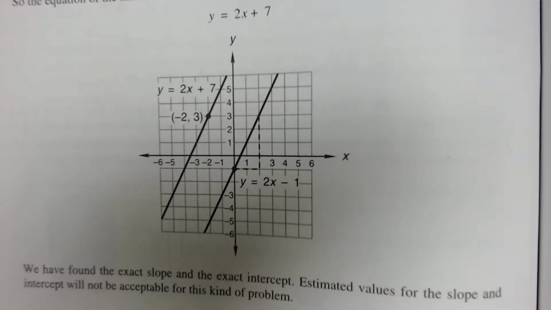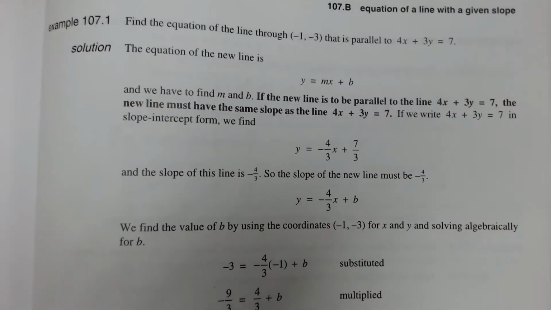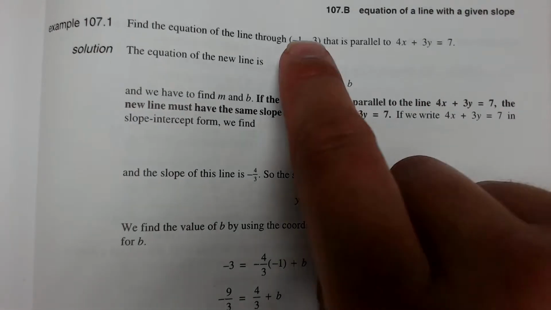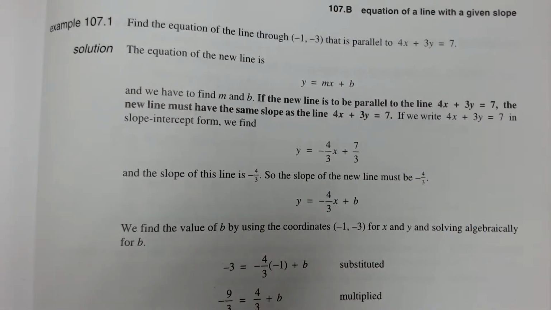That's a bit of knowledge that you need to know, learn, and memorize. And we use that knowledge to help us find the equation of a line when we can find the slope. So we'll look at this problem here. They say find the equation of a line that passes through the point. When they say line through coordinates, what they mean is the line passes through those coordinates. So find the equation of a line that passes through -1, -3, and is parallel to this line.